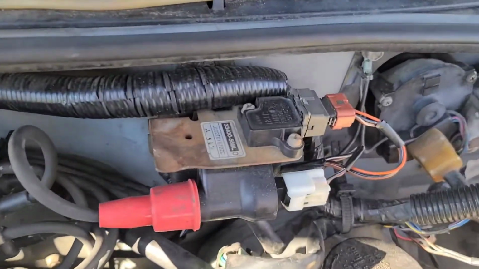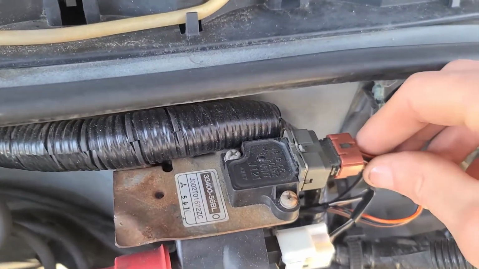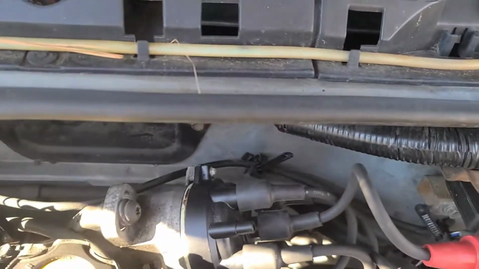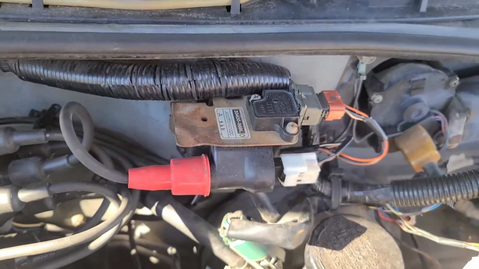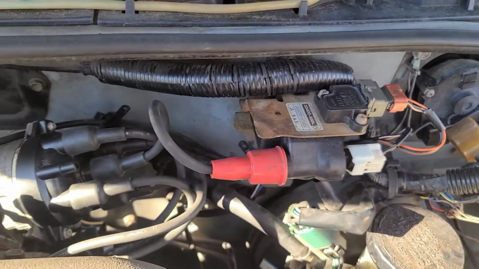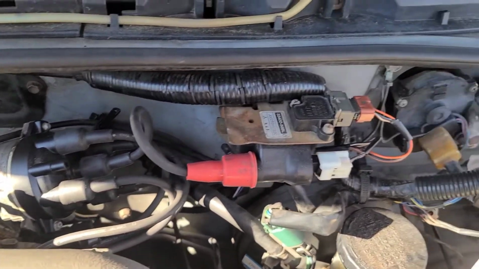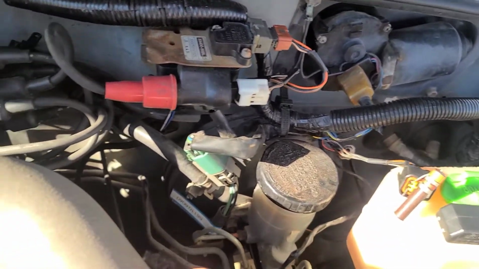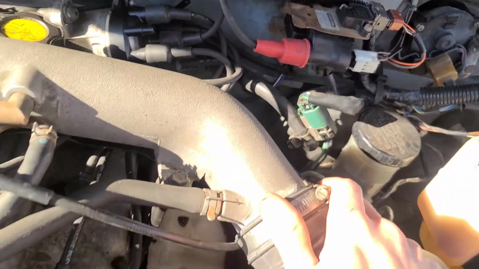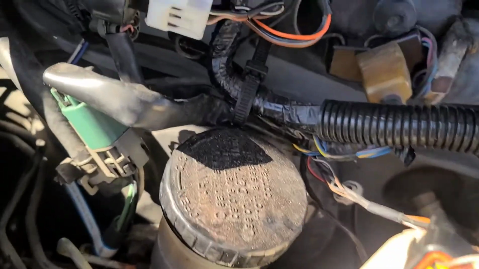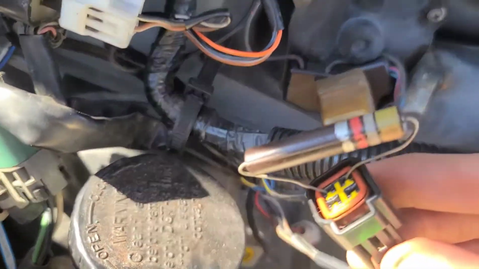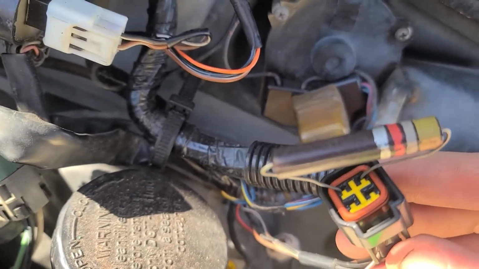This is the igniter. That could be the issue, but that's not our issue because we have spark. So check spark. If you have spark, everything in your ignition system is working. But if you have code 41 and you have spark, your issue is that the signal's not getting to the ECM. Here is the reason that it's not getting to the ECM.